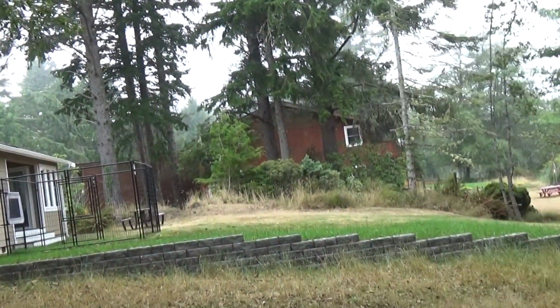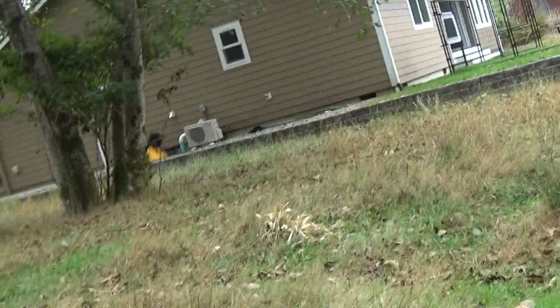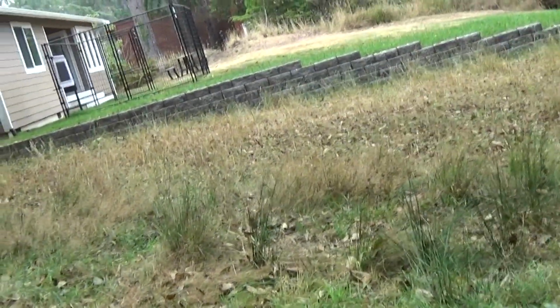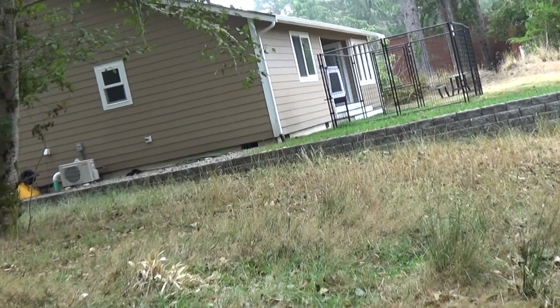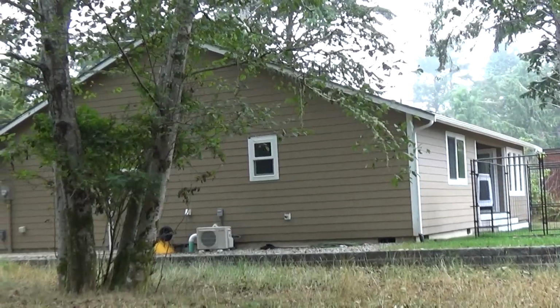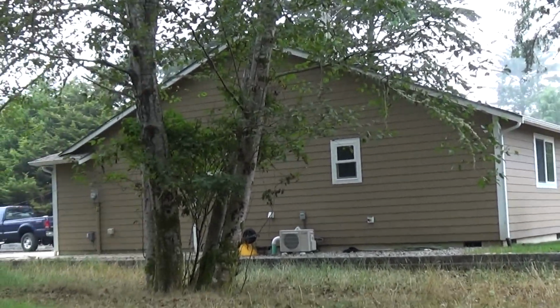Okay, and so this is kind of what I was talking about here. However big this house is, you know, that home there is probably pushing 1,800 square foot, at least. And that's why I wanted a smaller one. There's one around the corner here. It's more what you're thinking of.